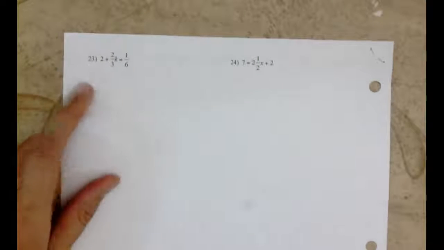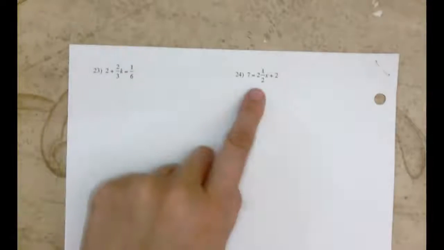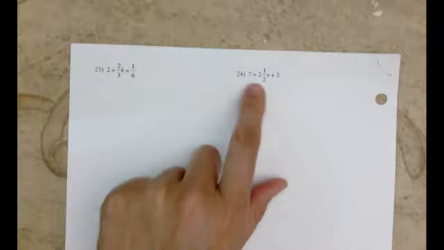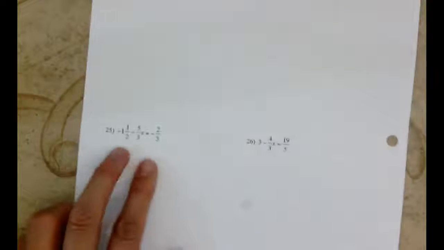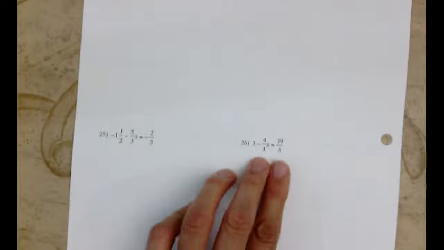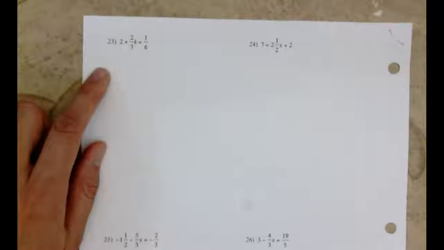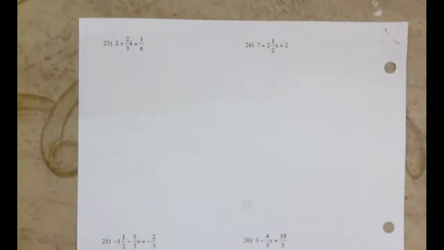All right, so these are from section 2.3, and these equations have two, well, this one just one, but this has a mixed number and more than one fraction. And we learned how to get rid of these fractions. We call it fraction busting. So these are not going to be on the quiz, but I'm going to show you because these are going to be extra credit, okay? All right, so let's start.